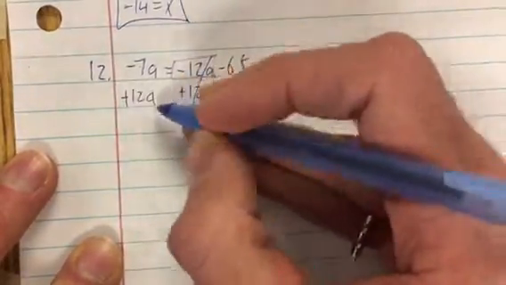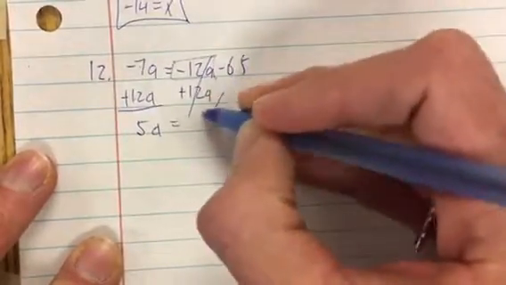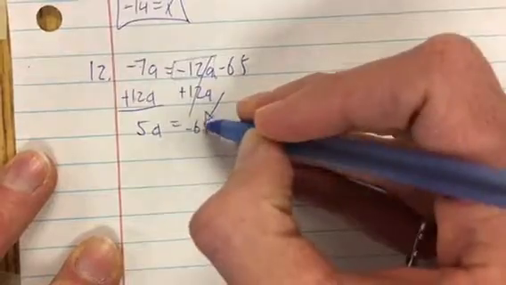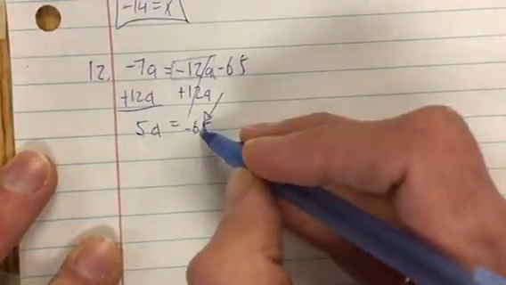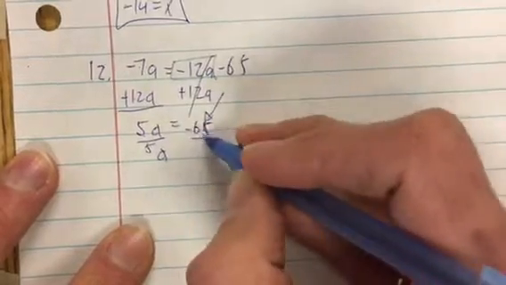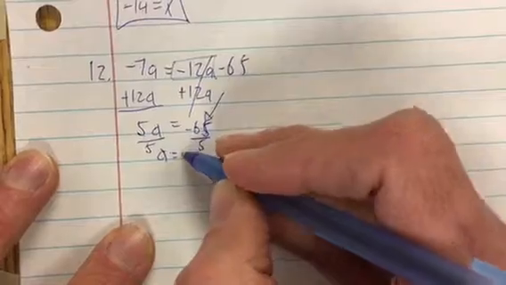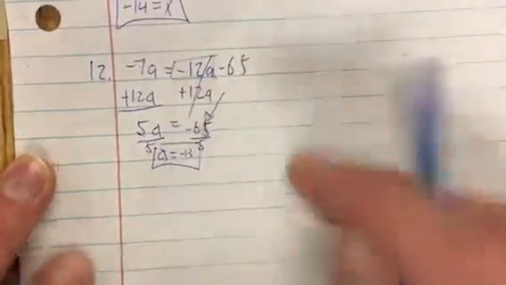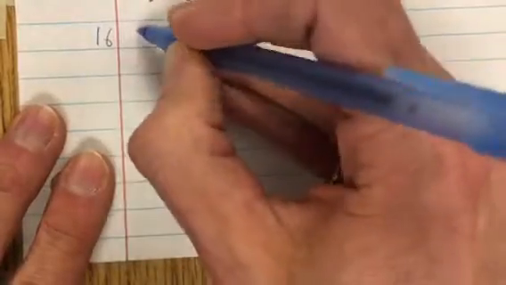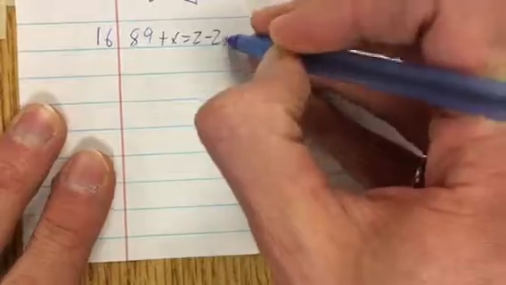Negative 7 plus 12 becomes 5a over here. Equal sign, bring the negative 65 over here. And I believe 5 goes in there 13 times. But again, since we're dividing by a positive, a negative divided by a positive is a negative, so that'll be negative 13 there.